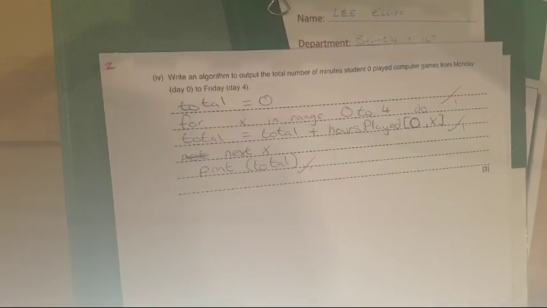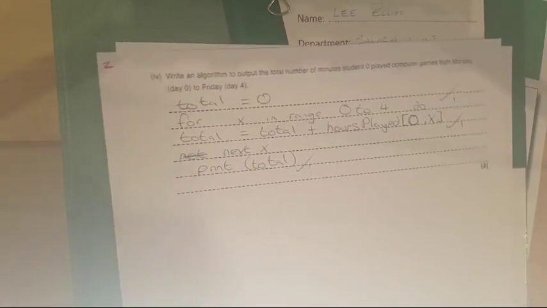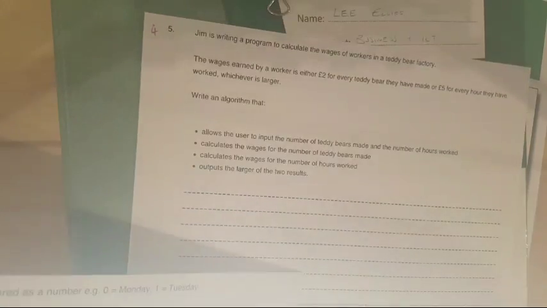Okay, let's get back on track, guys. There's a lot of people just chatting away in the chat, and I'd like to see you actually focusing on what we are doing. So let's have a look at this next question.